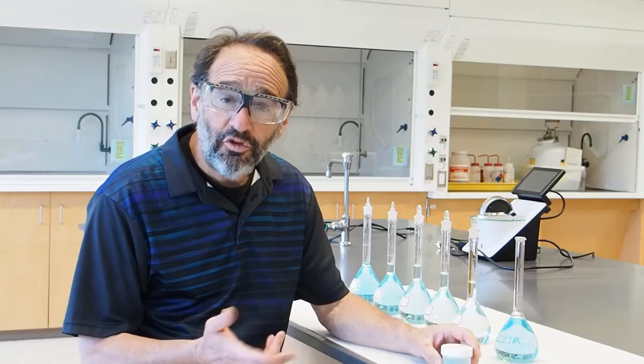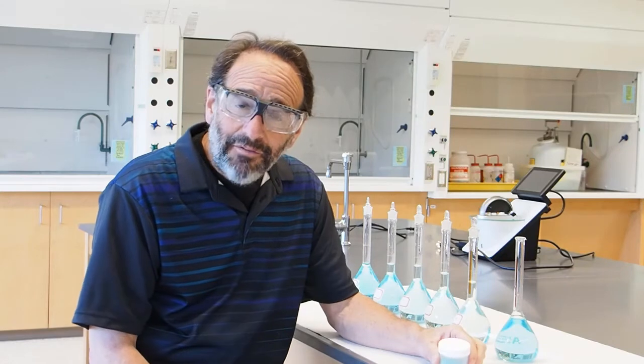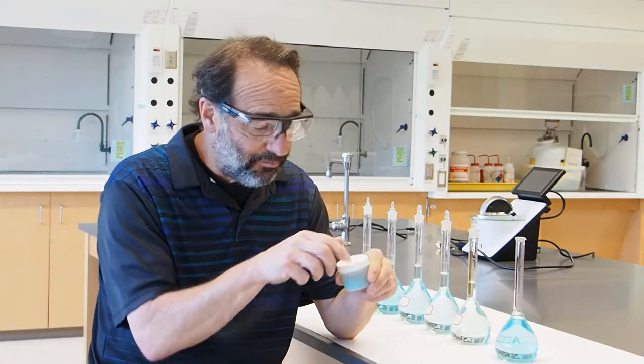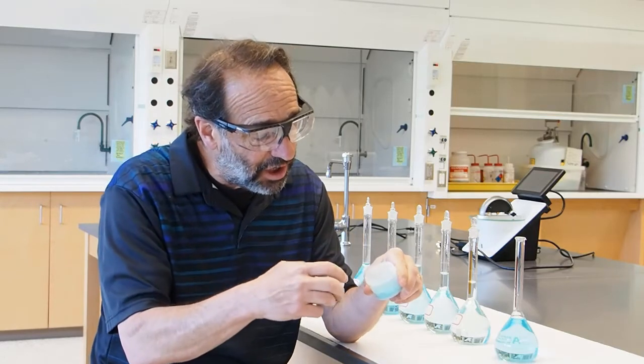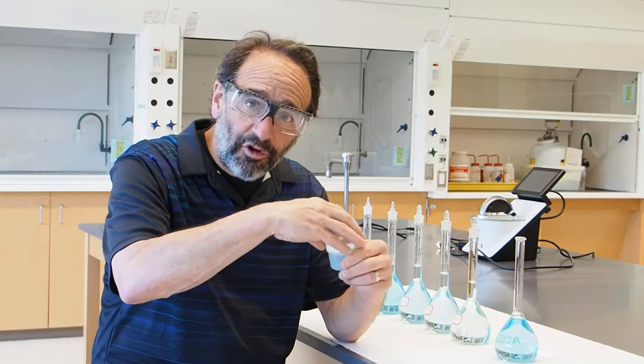Class, we're now going to use what we've learned about spectrophotometry to answer a question we need answered. We have a sample of a compound in stock called copper 2-chloride dihydrate. It's this nice kind of bluish pinkish compound. And what we need to do is figure out whether any waters of hydration have been lost.